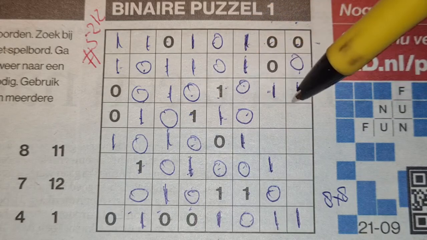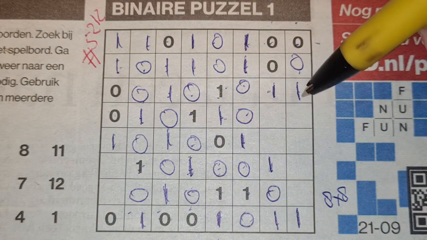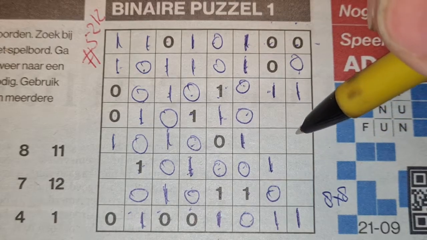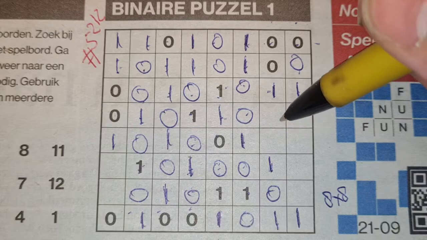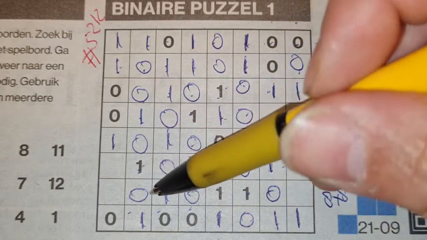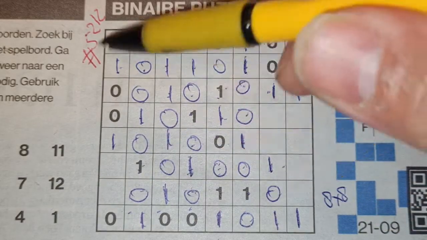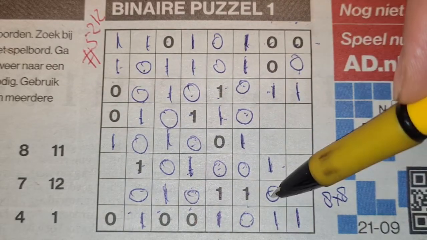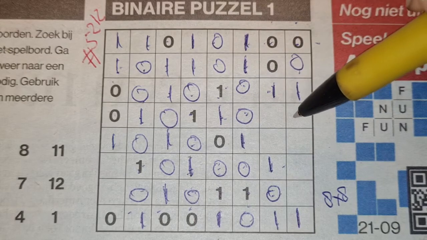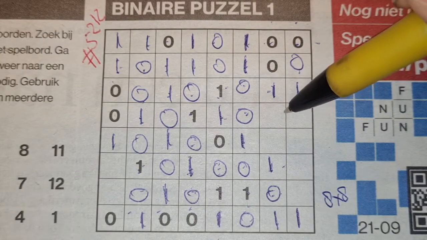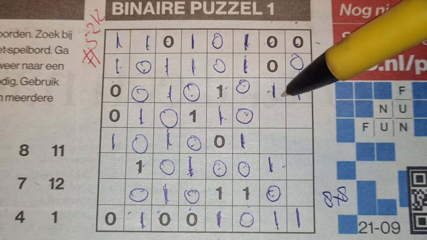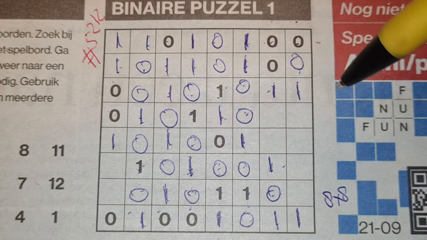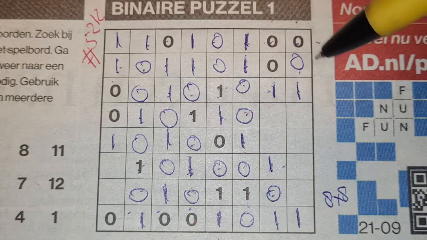Then, do I need to compare? Well, 1 2 3, 1 2 3. No. I think we need to compare. Yeah, we need to compare. The question is which row or which column?